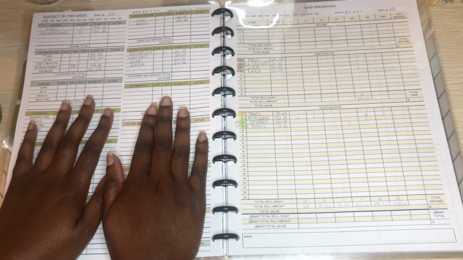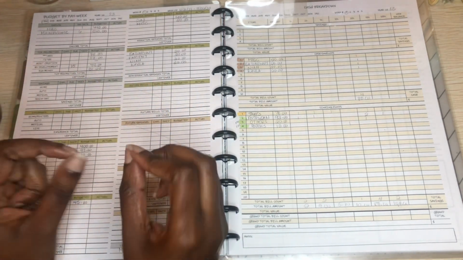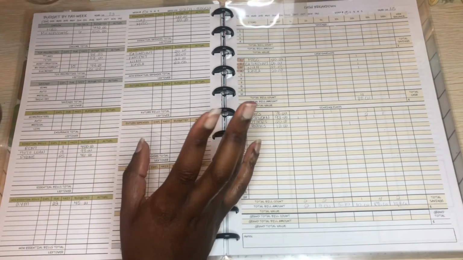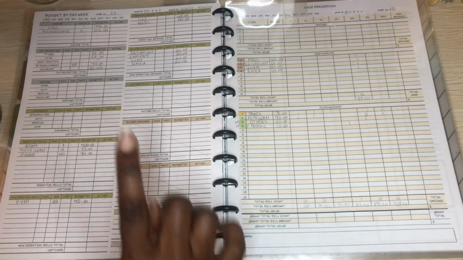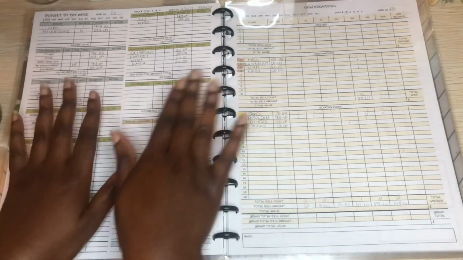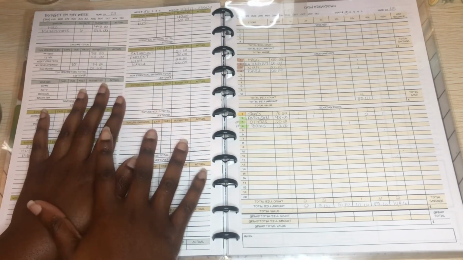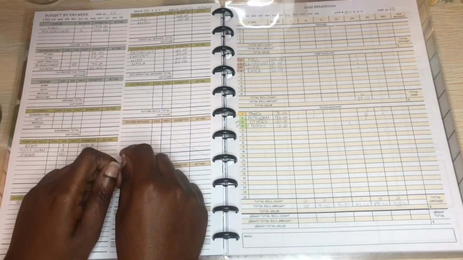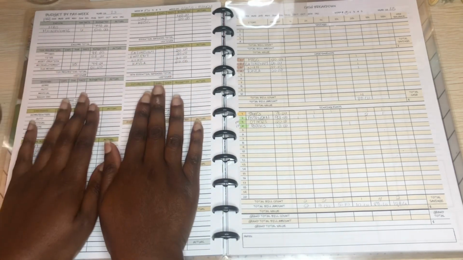I am not going to go over the categories today. If you want to know more about my categories, I have, let's say, 12 categories that I budget by. And if you want me to go into more detail about that, please comment below. Let me know if you want me to go into thorough detail of how I budget by pay week. So that's my budget by pay week.